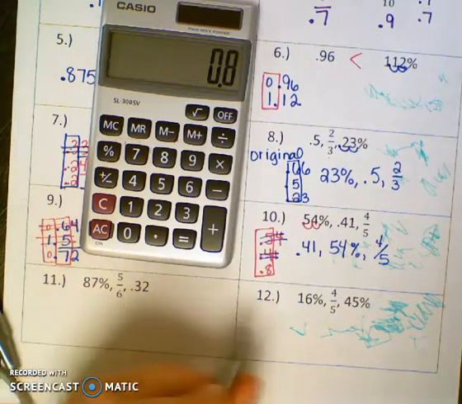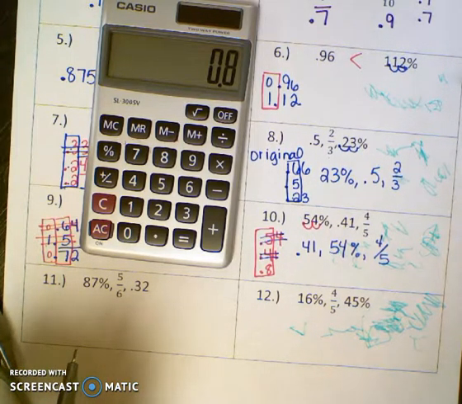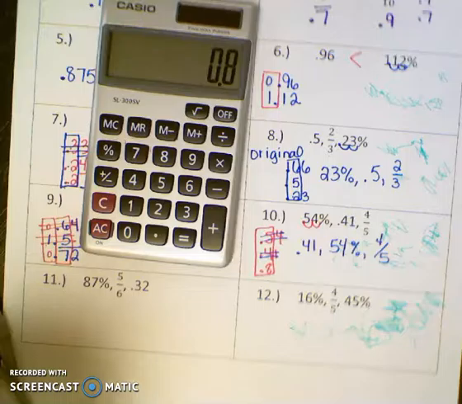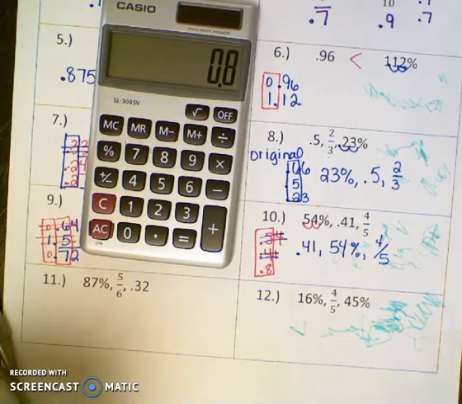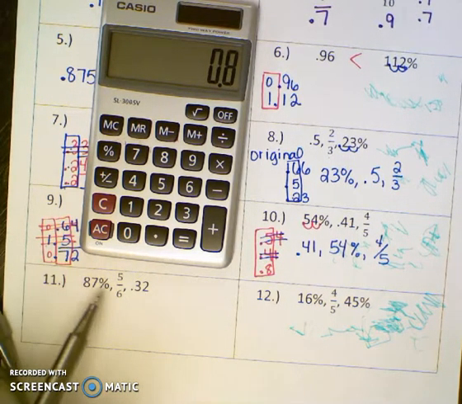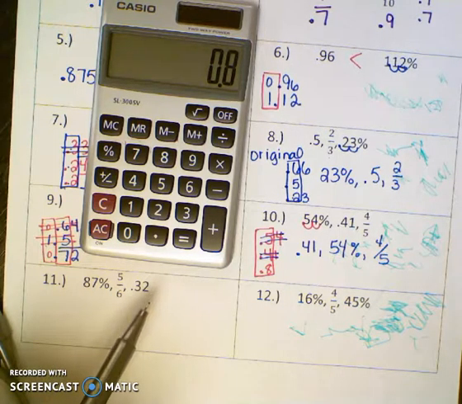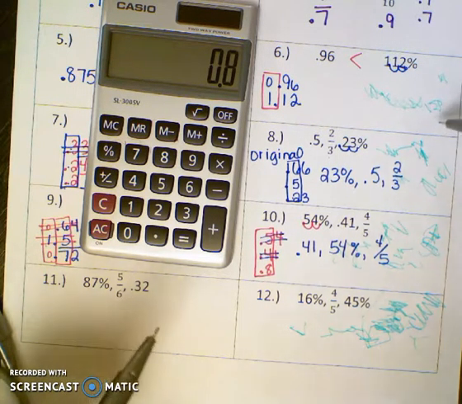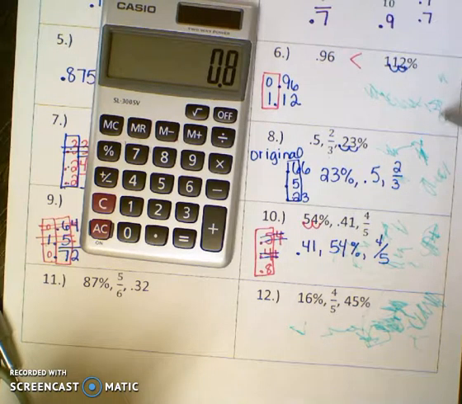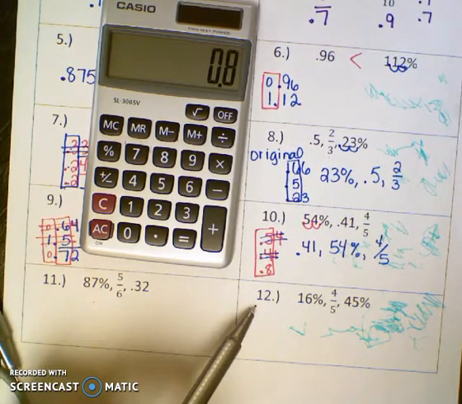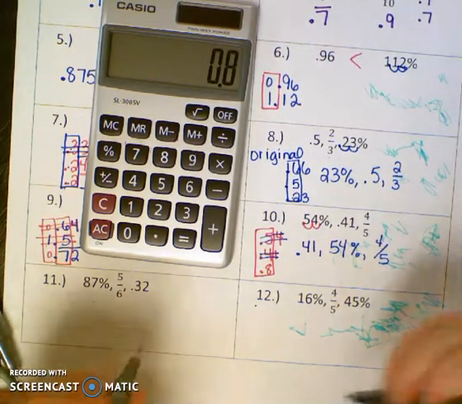Okay, so these next two, I want you to pause the video right here and try these on your own. After you've paused them, come back and check your answers with me. Okay? So pause, try 11 and 12, and then check your answers with me.